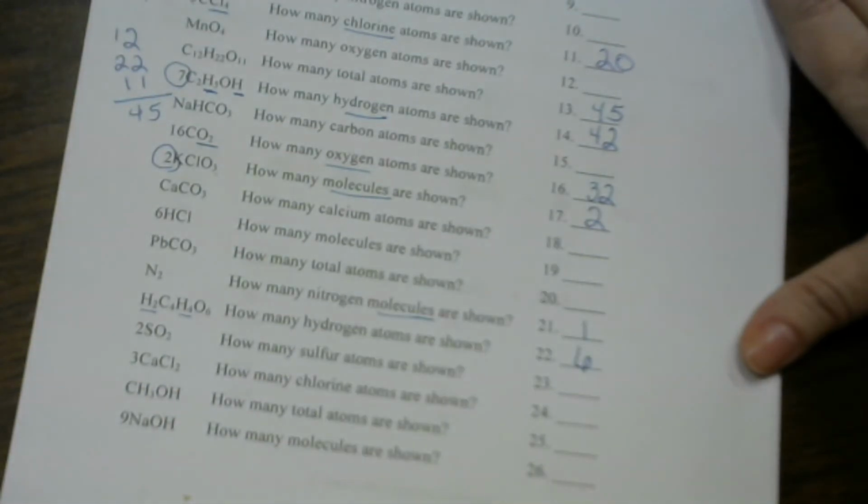Okay, there's the other bell. Aren't you glad you guys aren't here so you don't have to move around with the bell? You can sit there and eat your breakfast. Okay. All right.